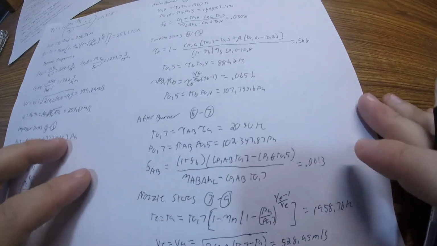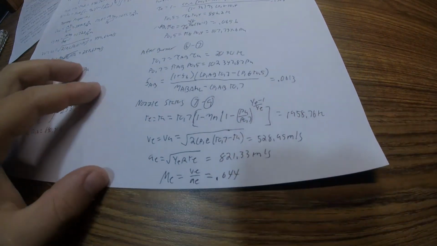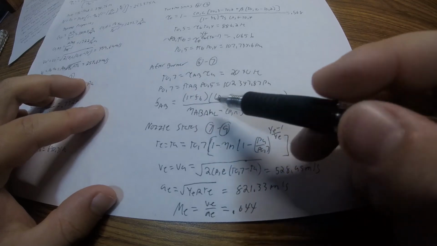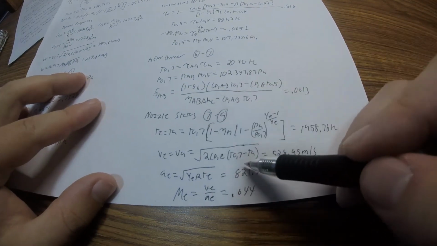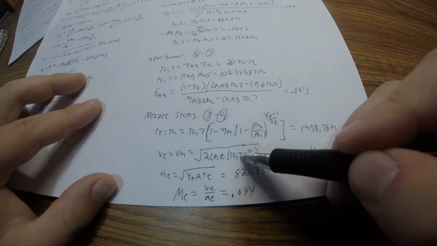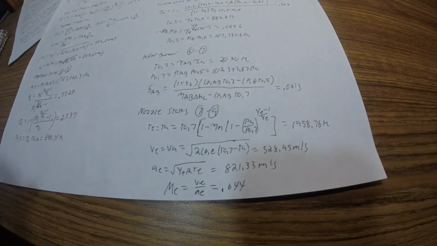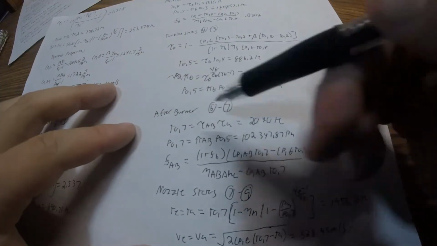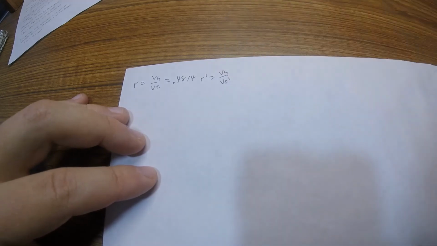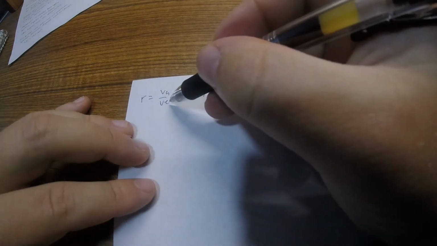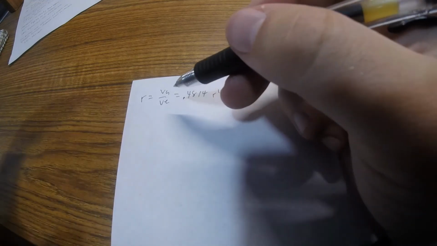If there was no afterburner for the nozzle states, you would use T_O5 in here, and then you would use T_O5 right here, and you would skip over this section. And we got our prime value, which equals V_A divided by V_E prime. That's the exit velocity of the fan, the exit velocity through the core of the engine.